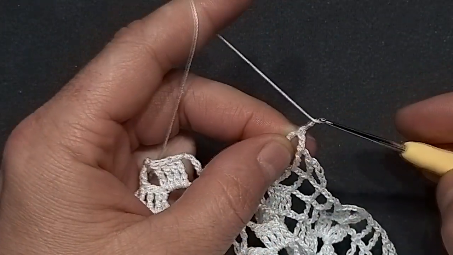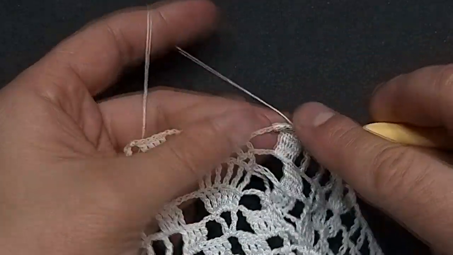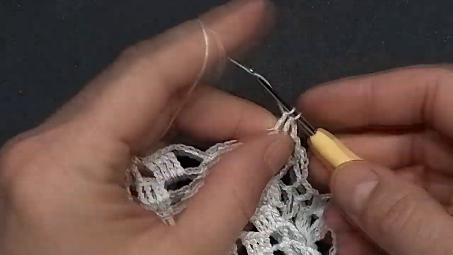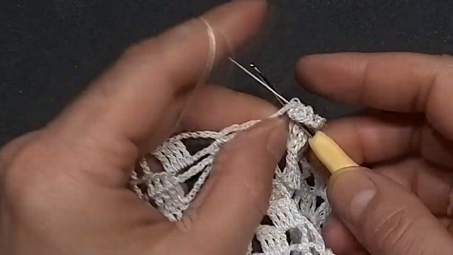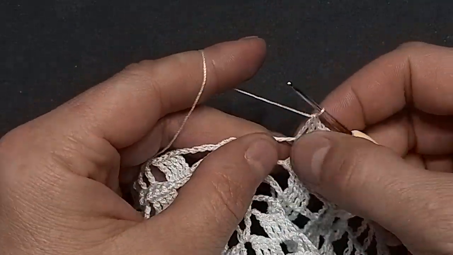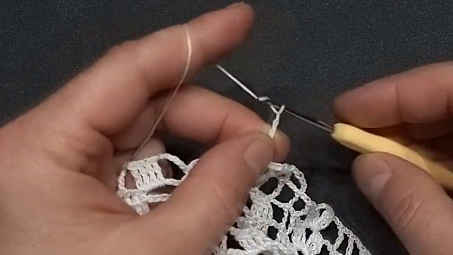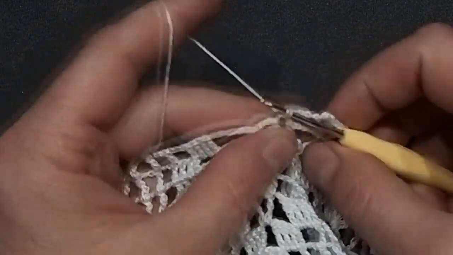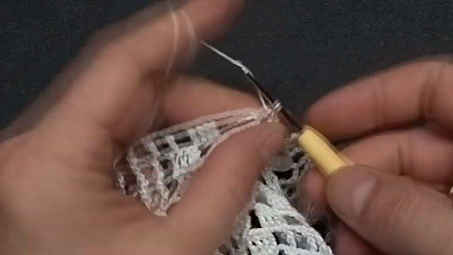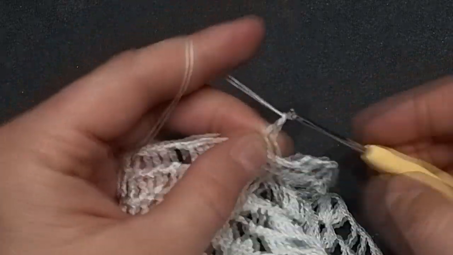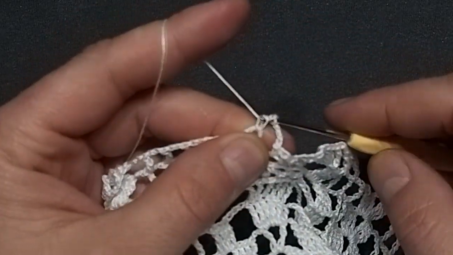Chain 5. Into the chain 5 space we will work 3 treble crochets, 1, 2, 3, and now we will chain 5, 3, 4, 5, single crochet into the chain 3 loop of our pineapple, and we will chain 3, single crochet into the next loop, chain 5, 3, 4, 5, into the next chain 5 space we will work 3 treble crochets.